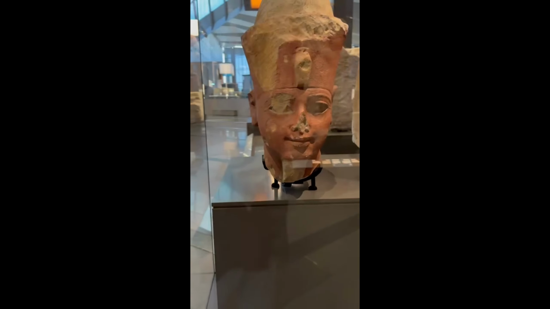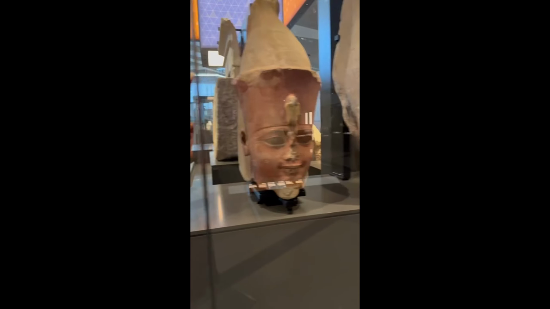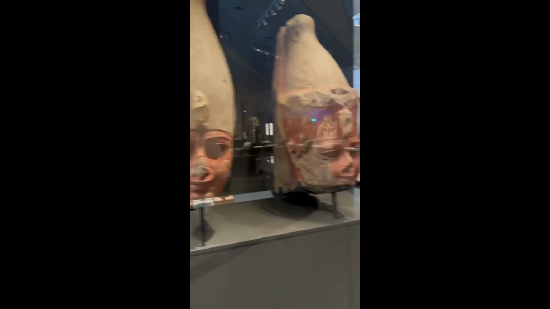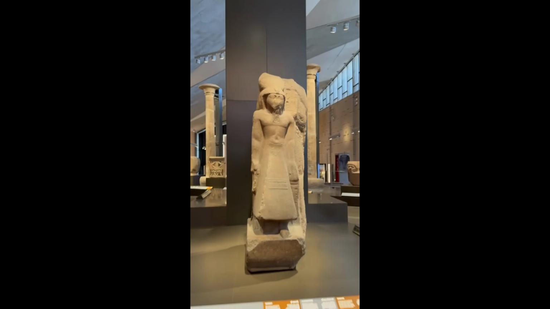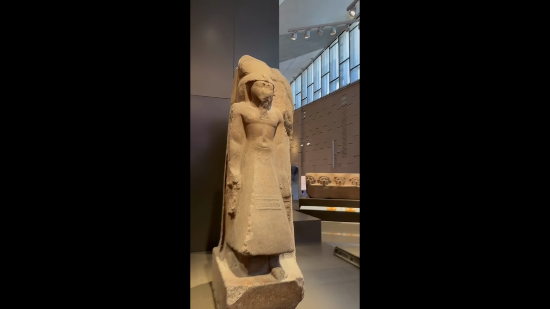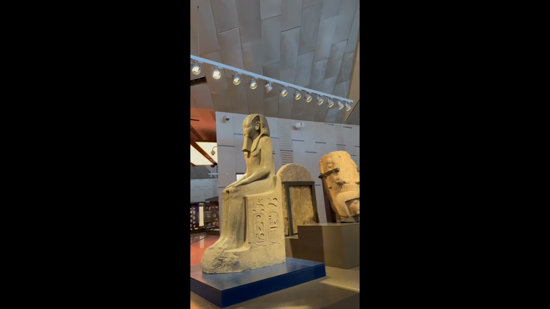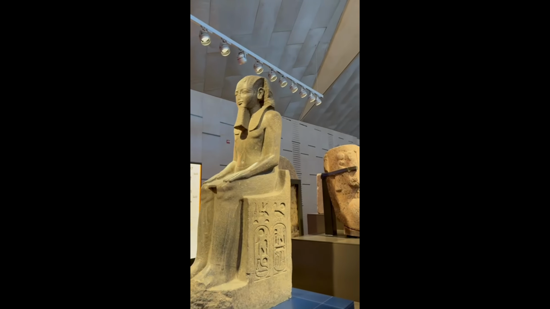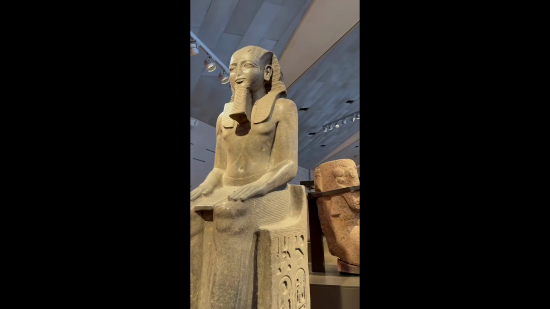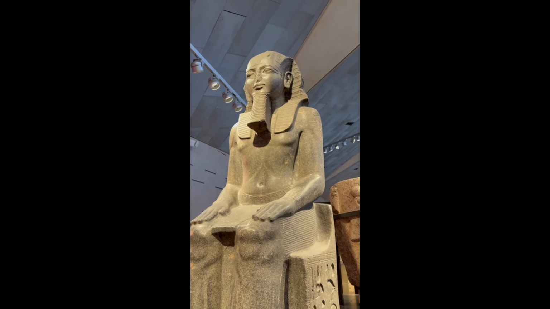Same thing here. All of the noses have been hacked out. Same thing here. Hacked out the nose, the lips, everything. It's a constant and absolute here. Same difference. You can see the lips are Negroid.